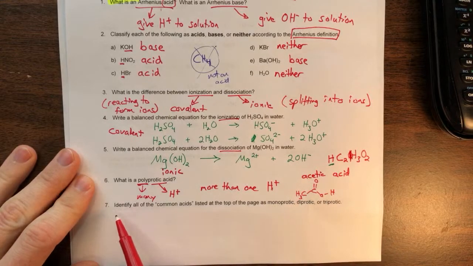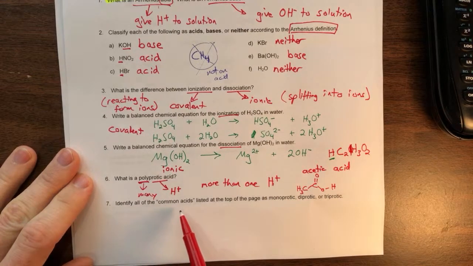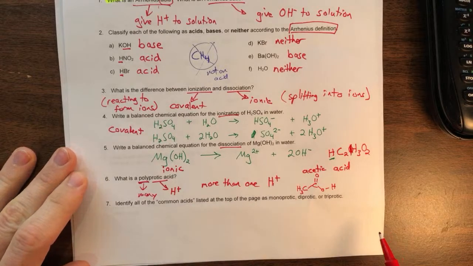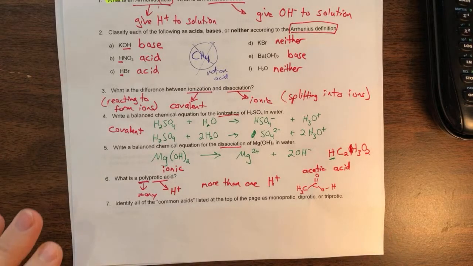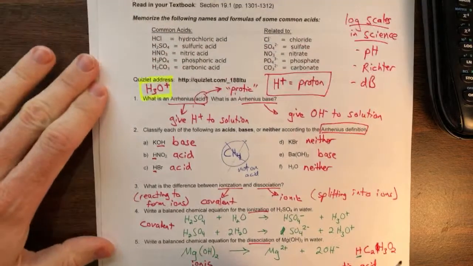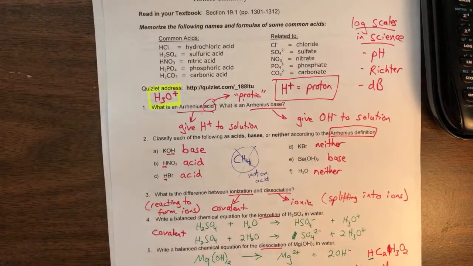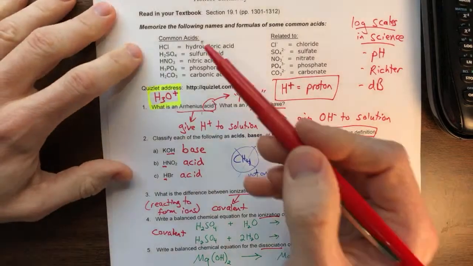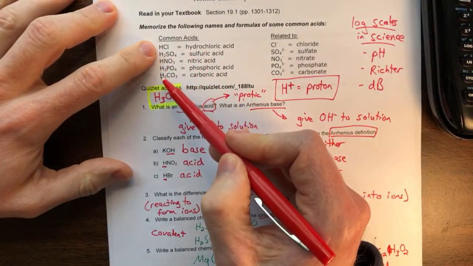Next up, number 7, it says, identify all the common acids listed at the top of the page as monoprotic, diprotic, or triprotic. I'm not even going to write this down. We can just go over them together here. And you guys should have had this written down. But all we do is just look at the H in front.